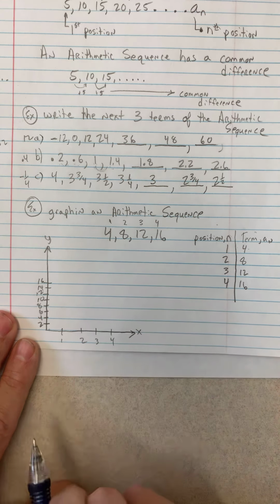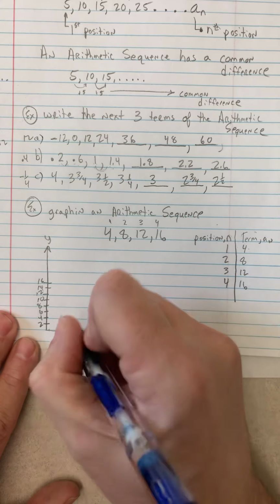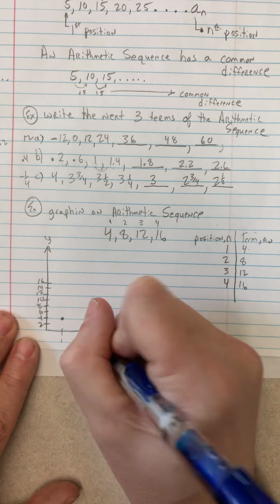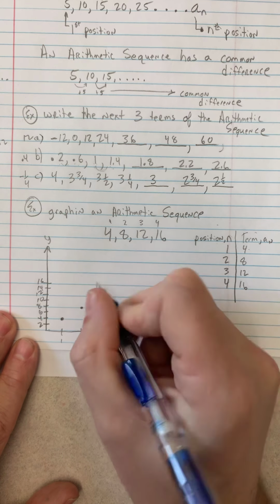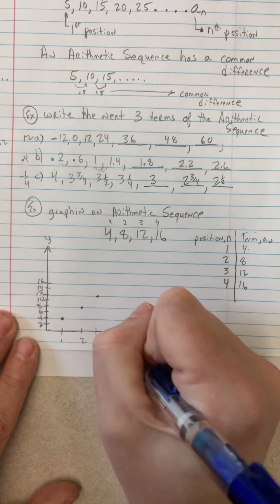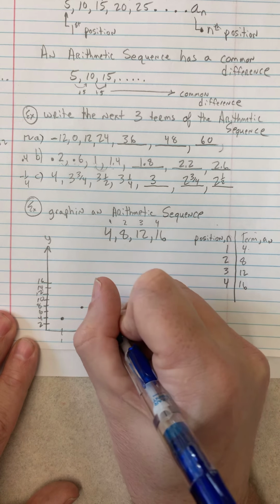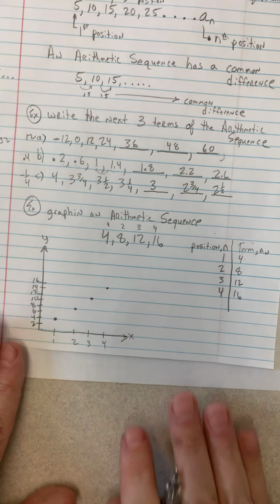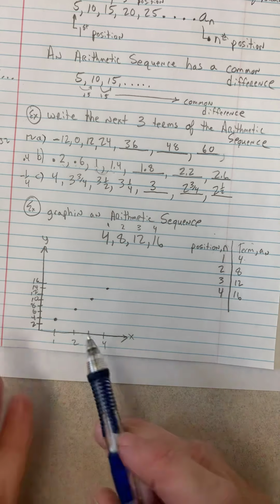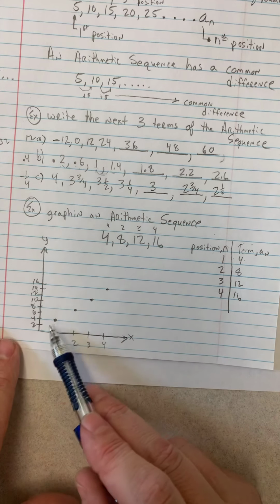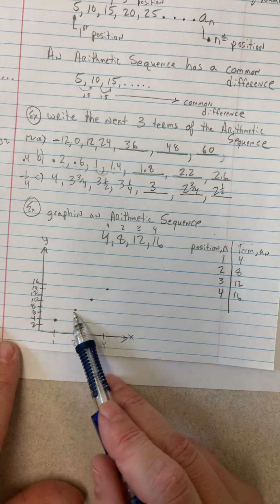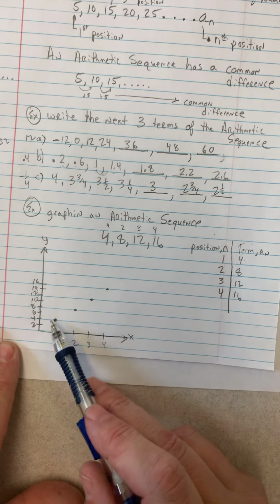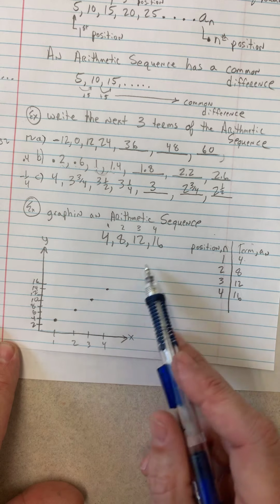Very similar to slope, yes? So 1, 4, right there. 2, 8, right there. 3, 12, right there. 4, 16, right there. And you can see that I can't connect those dots because it's not a line, it's not a linear equation, but they do have positive correlation and are definitely somewhat linear.